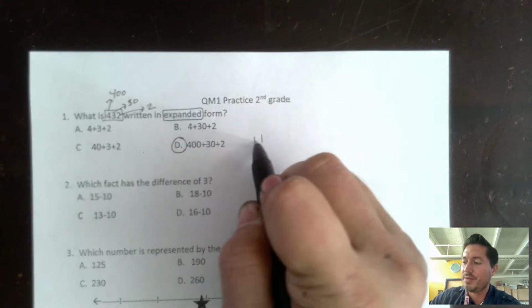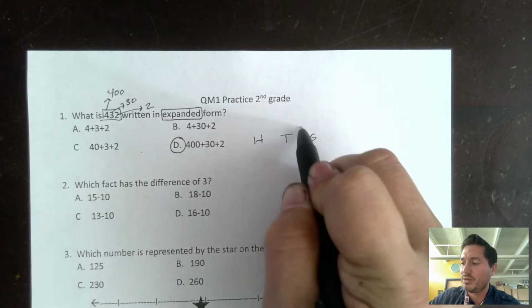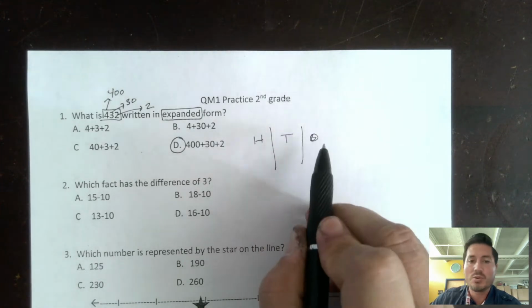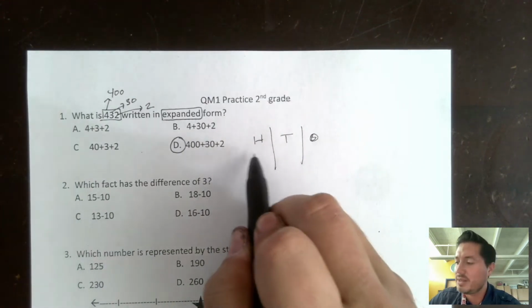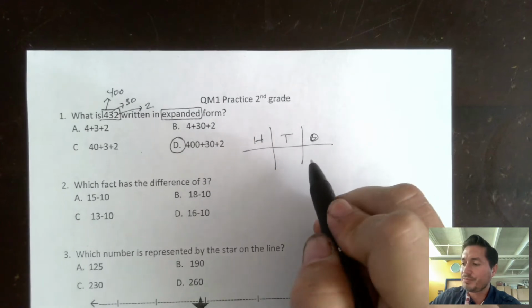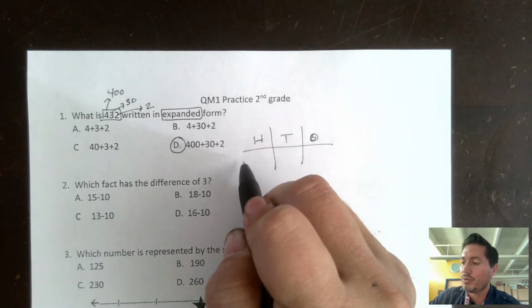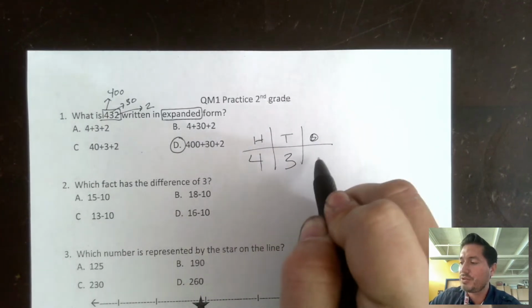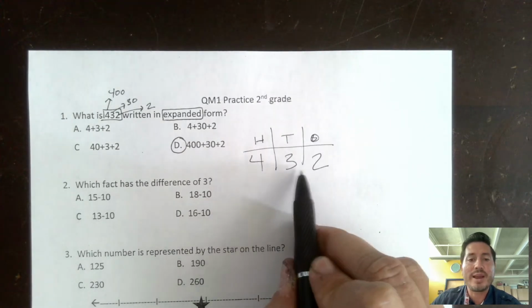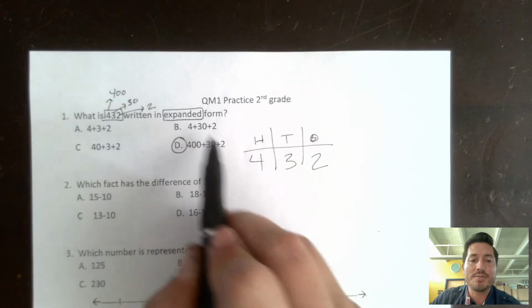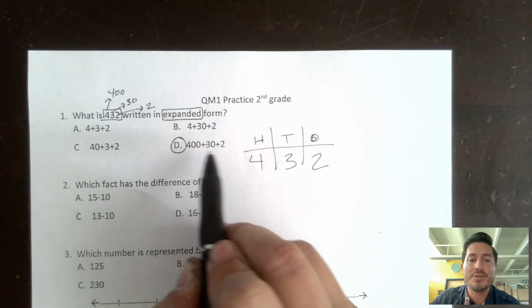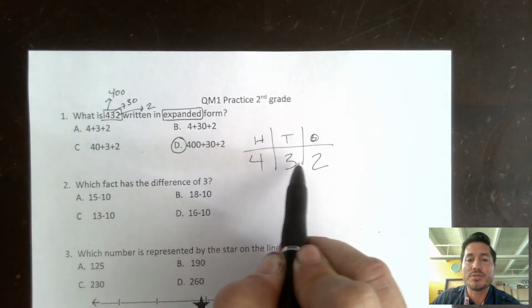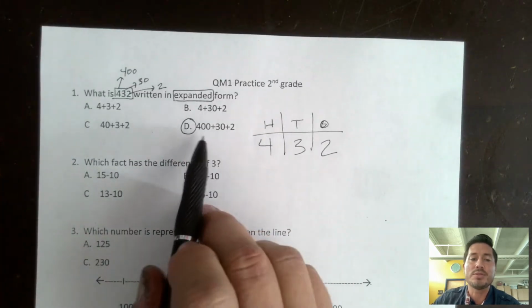So we teach them hundreds, tens, ones. Unos, dieces, y ciens. So 432, that's regular form or standard form. But when you're in expanded form, 4 becomes 400, 3 becomes 30, 2 becomes 2.